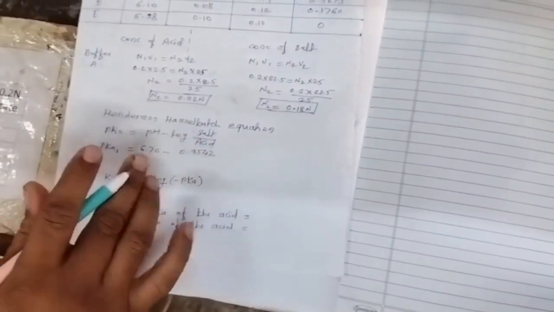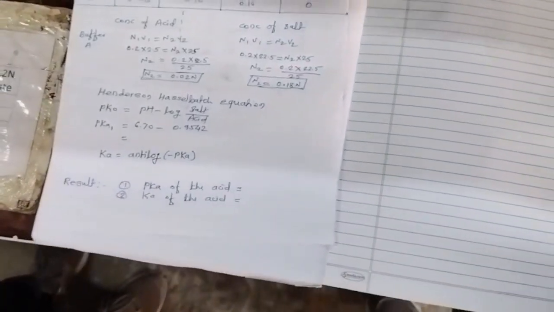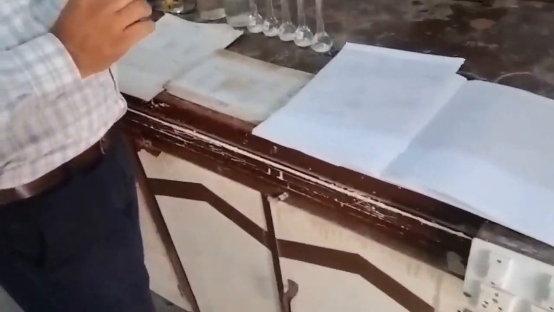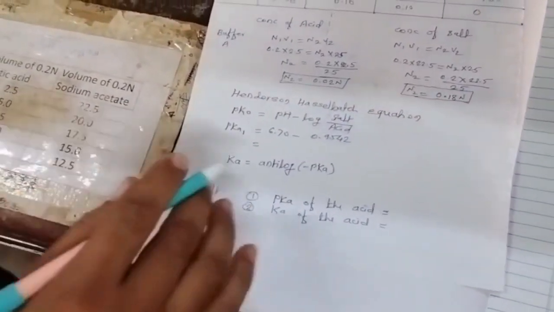The pKa1 of buffer A is calculated. Similarly, pKa2, pKa3, pKa4 and pKa5 of buffers B, C, D and E can be calculated. Now from the pK values, we take the mean of these 5 values: add these 5 values and divide by 5 to get the pK mean.